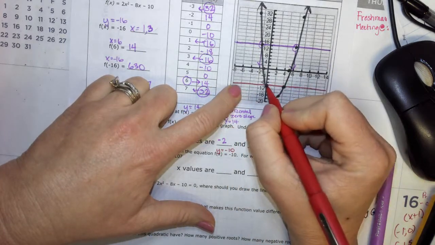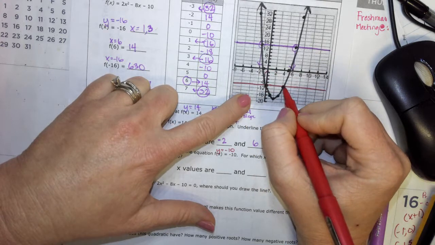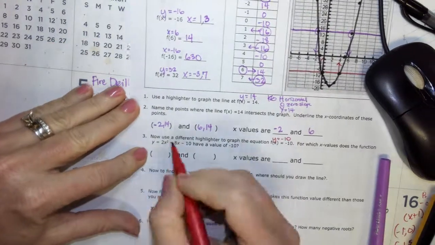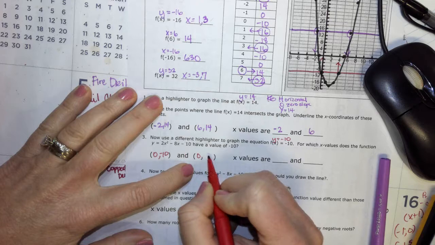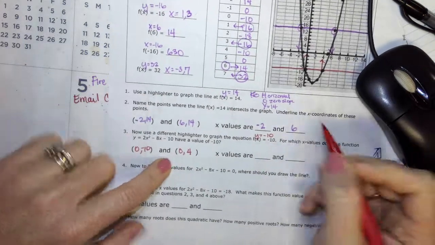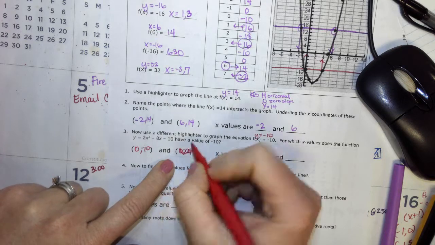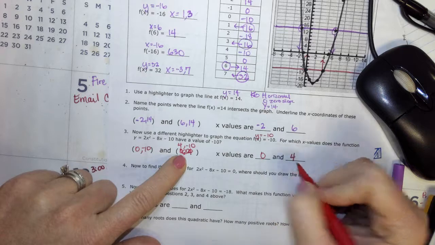So I see that it crosses at the points whenever x is 0 and when x is 4. So that means I would have 0, negative 10, and 4, negative 10. So my x values would be 0 and 4.